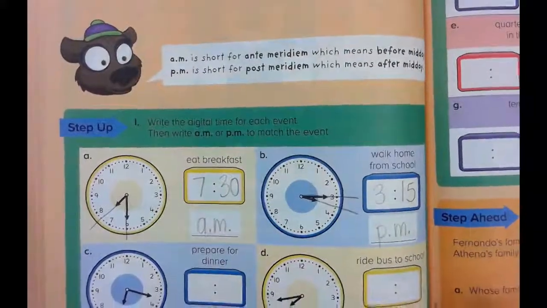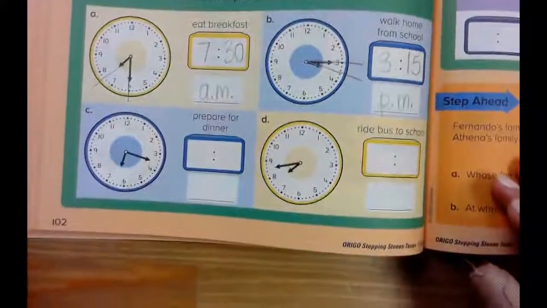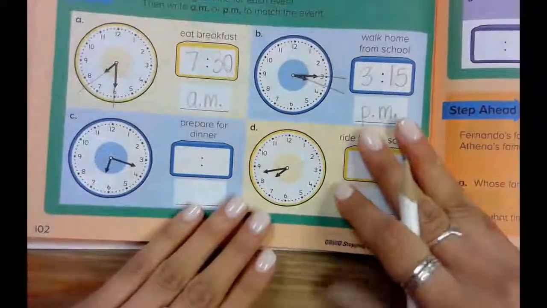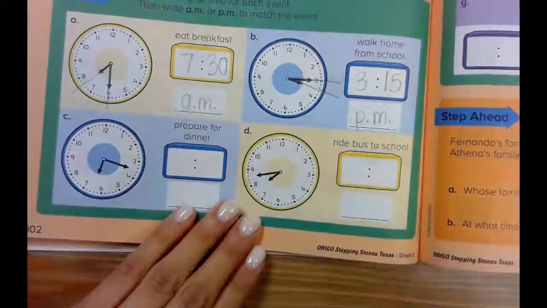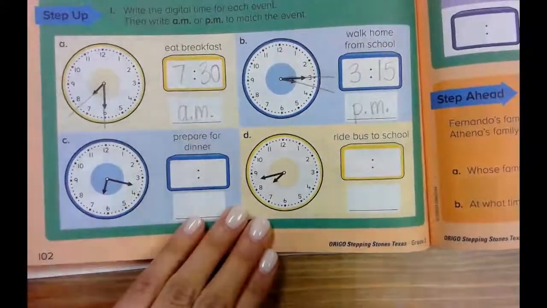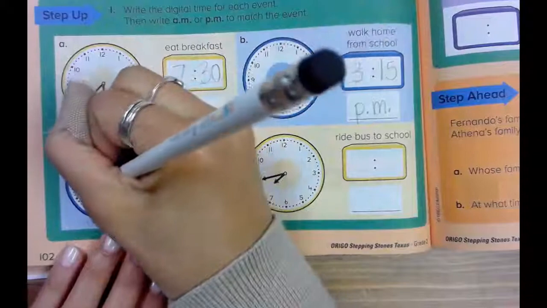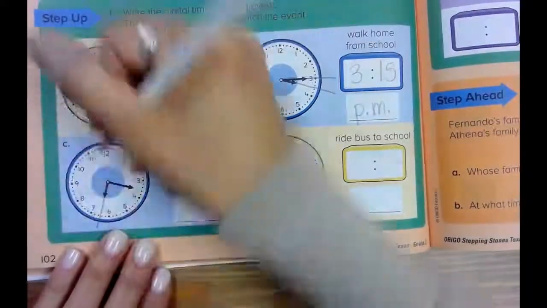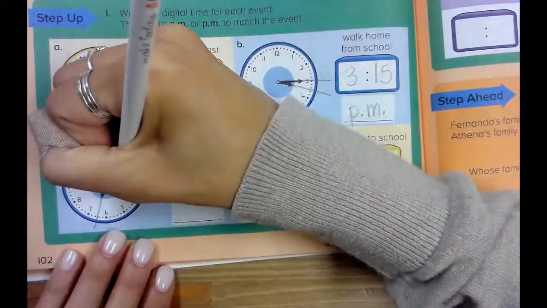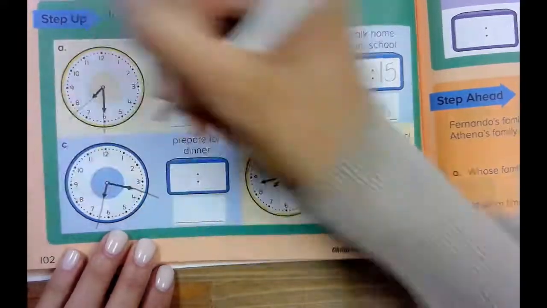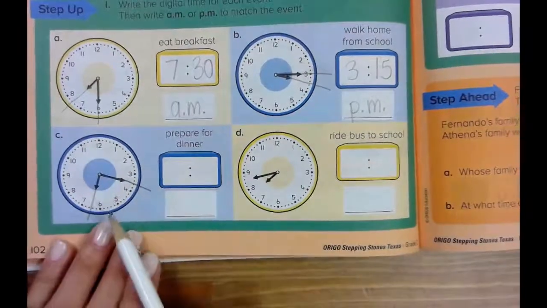Next is letter C. Same thing, I'm going to draw my lines out so that way I know my exact times. My hour hand is between the numbers 6 and 7.